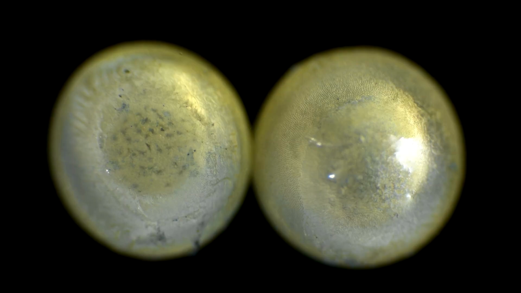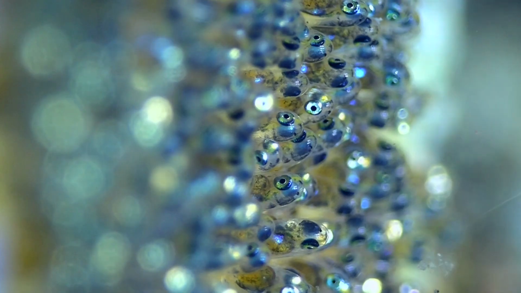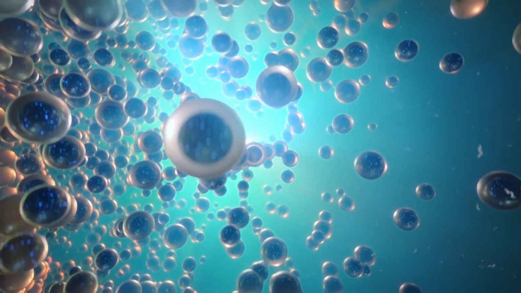As we already mentioned, most fish are oviparous, meaning they lay eggs. The eggs can be laid on the bottom of the sea, stuck to rocks, or just set afloat in the ocean.